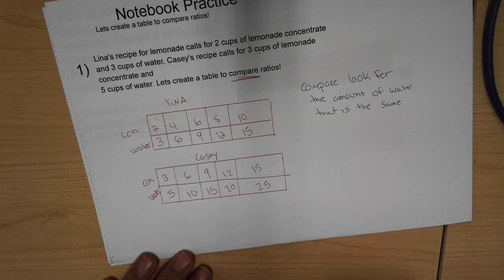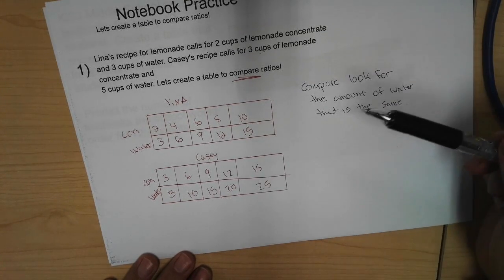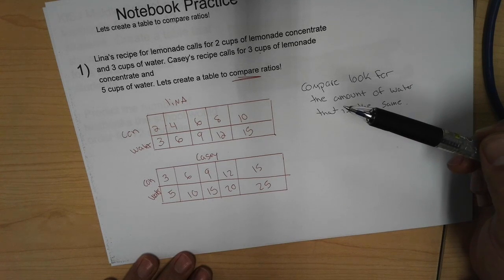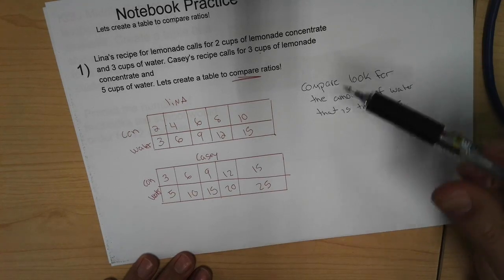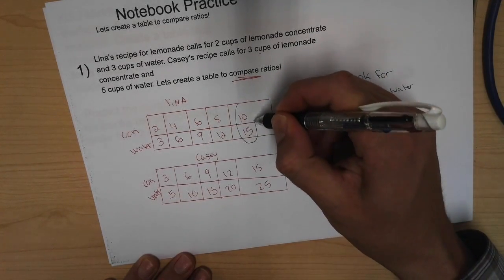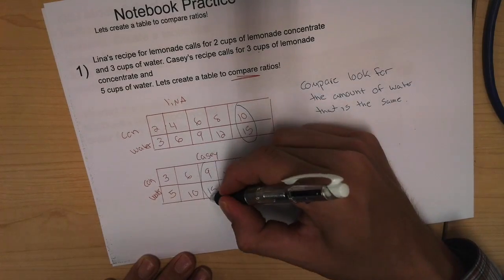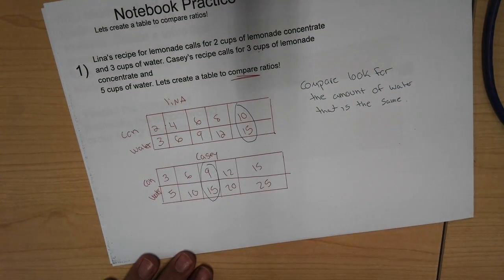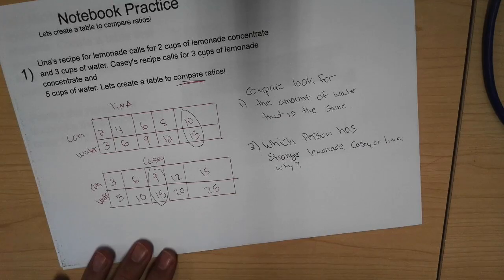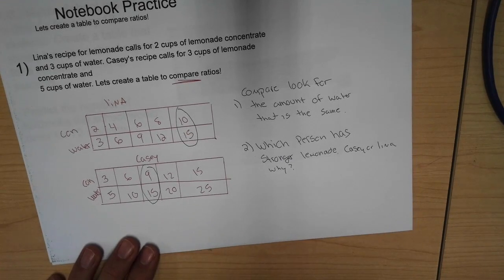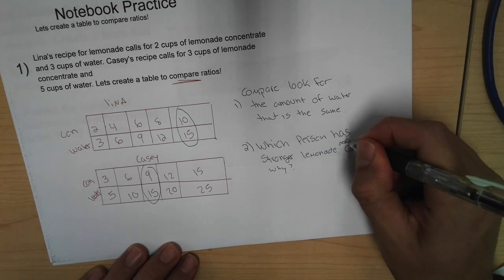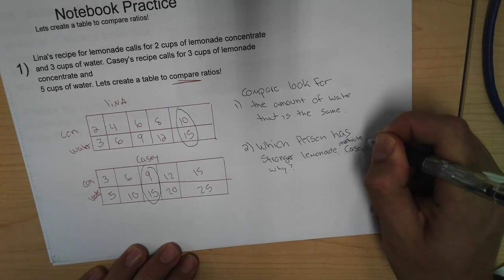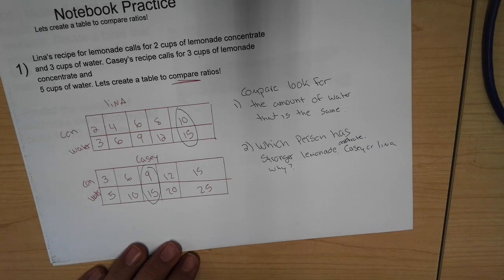So compare the two tables and determine where the water amount is the same. Okay? The water amount is the same here and here. Now that we have like denominators, here's the next question I'm going to ask you. Which person has stronger lemonade concentrate, Casey or Lena, and why?